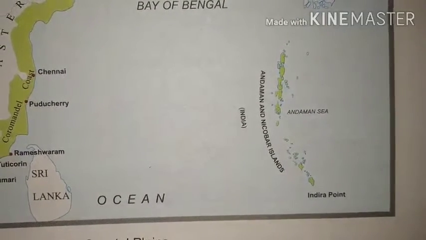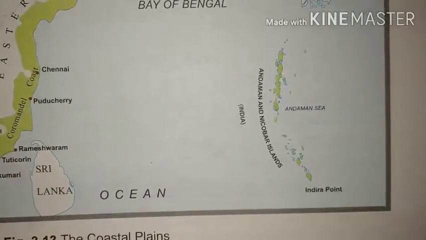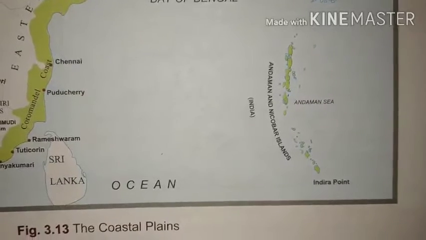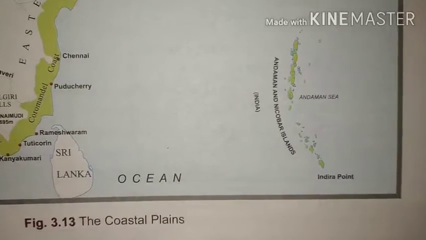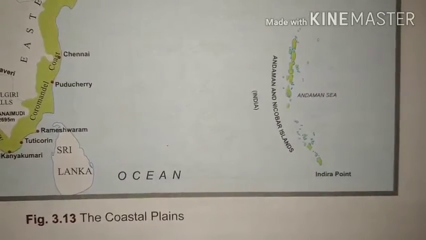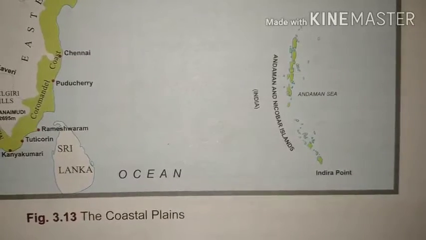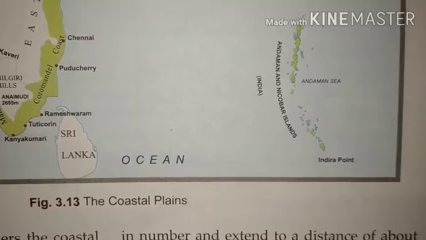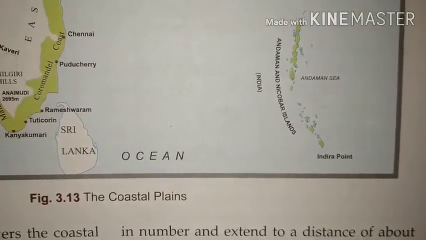Most of these islands are thickly forested. What is found over these islands? Forests are there. Very little population is there, and most of them are actually barren. Nothing is there, no one is living there. Also, the biodiversity on these islands is very rich.